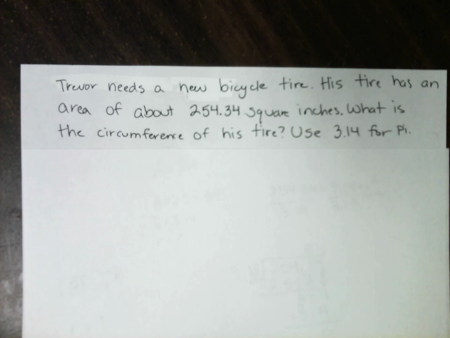Okay, so I apologize, my voice is a little raspy, but I know that some people were having trouble trying to figure out the two-step problems, so I was going to go ahead and do this one from the practice test, which should help you on your homework as well as the practice test tomorrow.